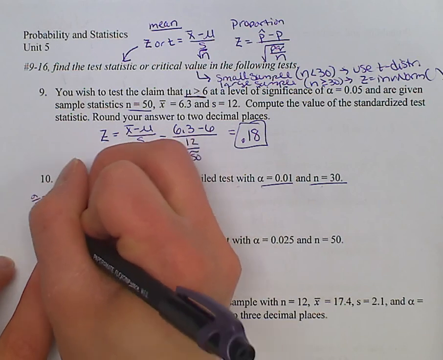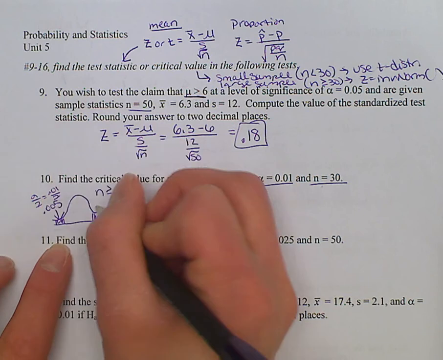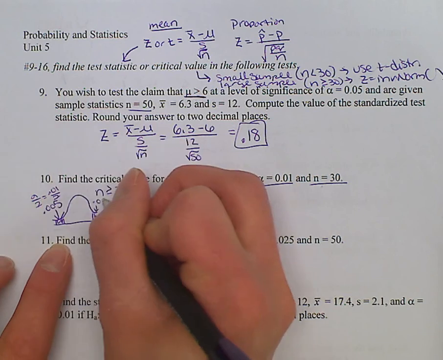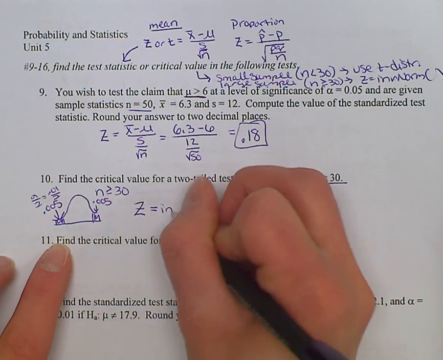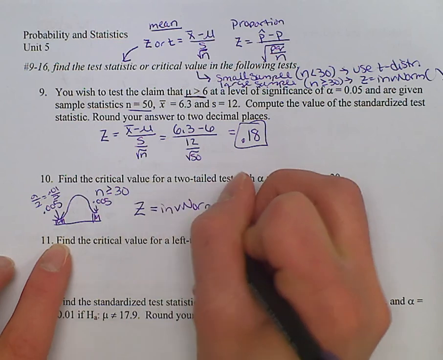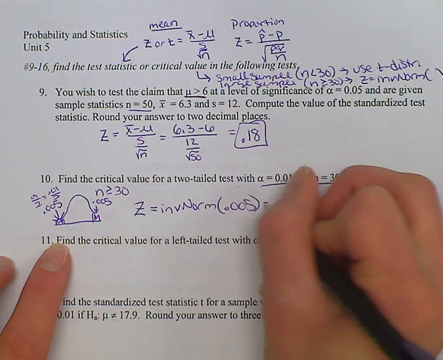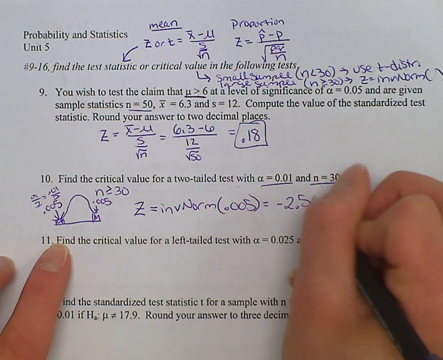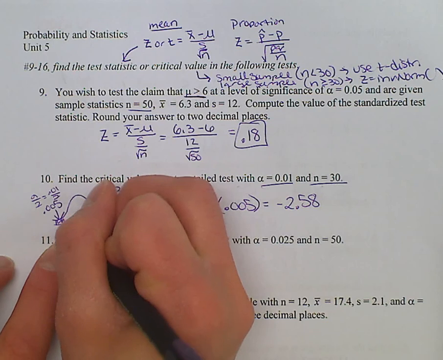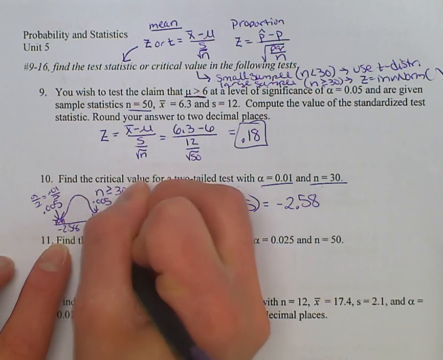So we have 0.005 in each tail. For our inverse norm, we enter 0.005, and the calculator gives us negative 2.58. But we know that in a two-tailed test, we have both the positive and the negative.